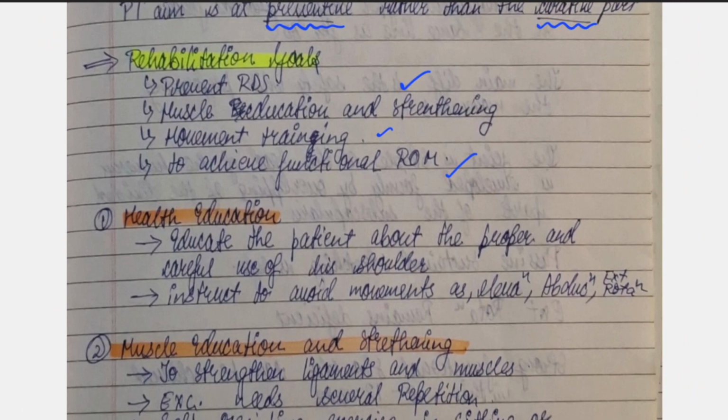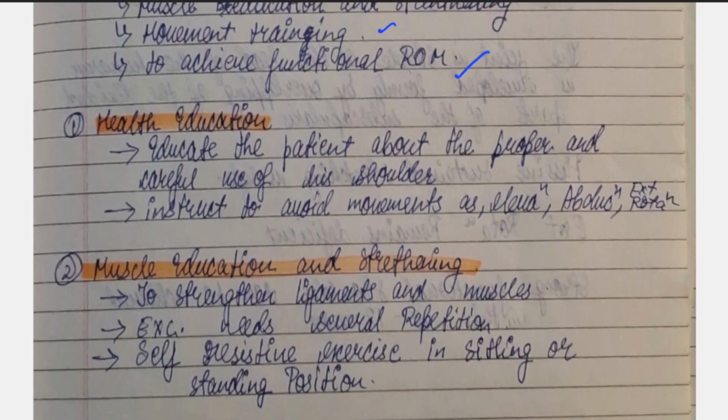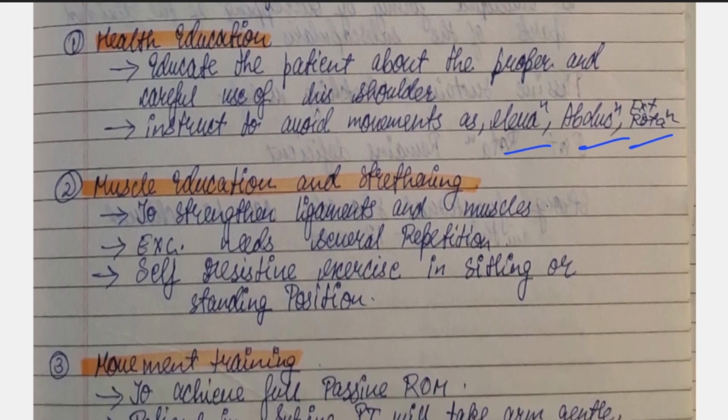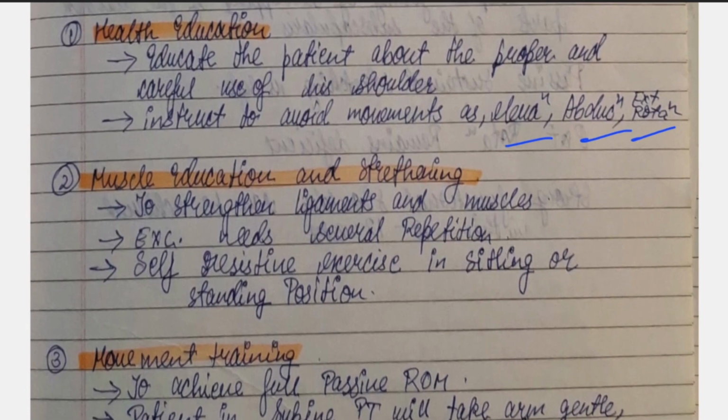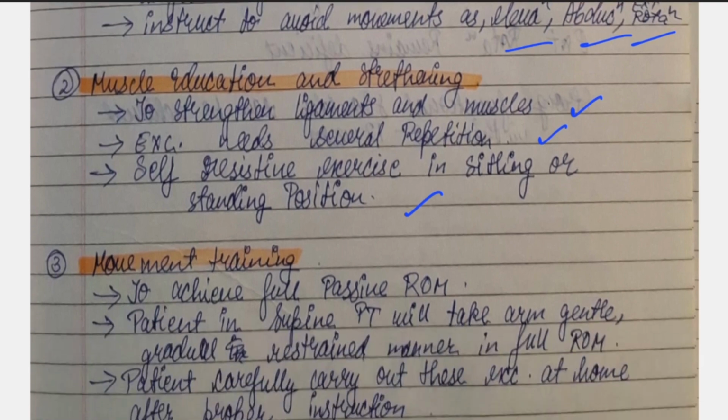Health education: we have to educate the patient about the proper and careful use of the shoulder, and instruct them to avoid movements such as elevation, abduction and external rotation, which can cause redislocation again and again. Muscle education and strengthening: to strengthen ligaments and muscles. Exercise needs several repetitions. Self-resistive exercise in sitting or standing position is very needful and essential.